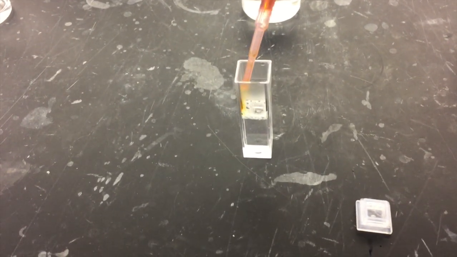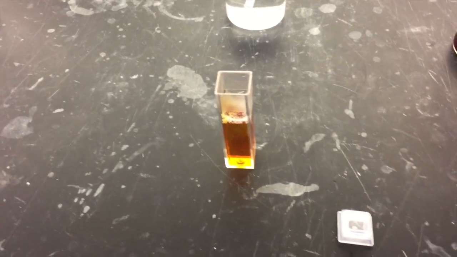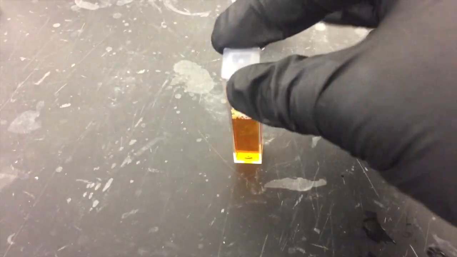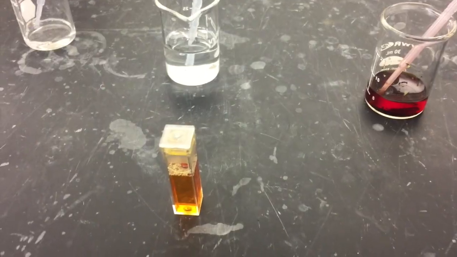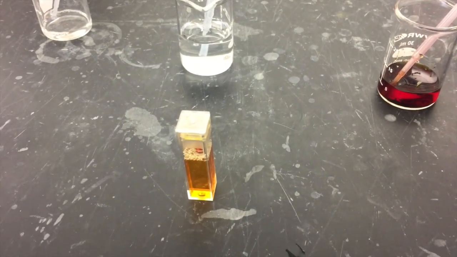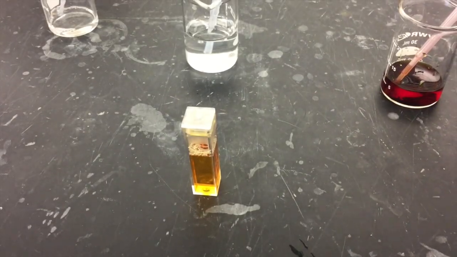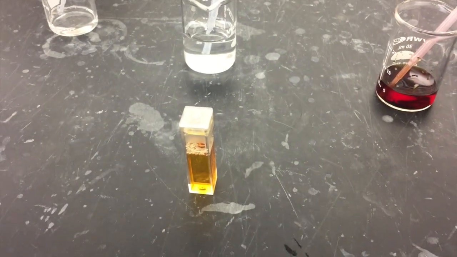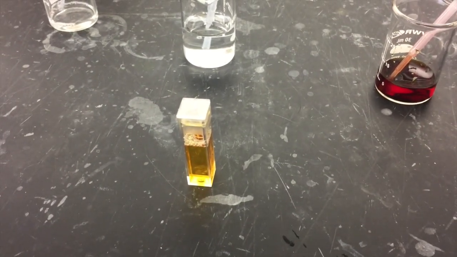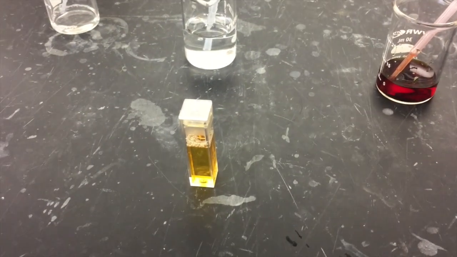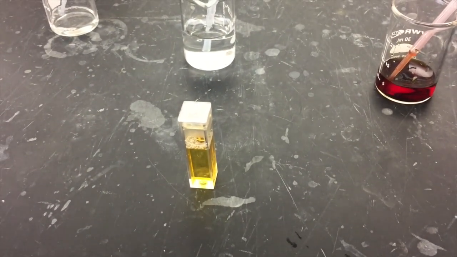As this reaction progresses, the color of the solution will gradually fade. That's because triiodide is colored red and it's consumed in the reaction. So you'll see that the absorbance will decrease over time. If you were to look at the cuvette outside of the spectrometer, you would see that the color is gradually fading away.